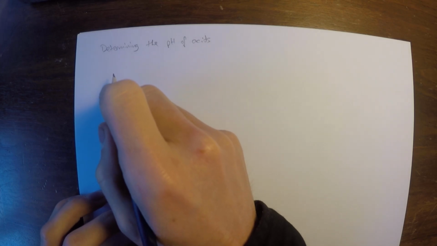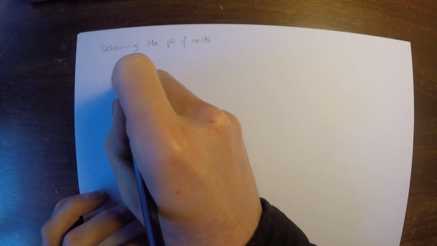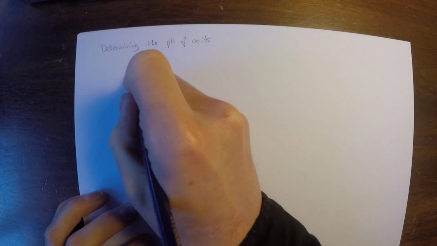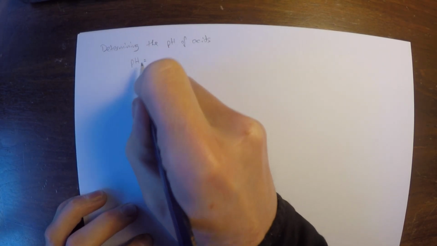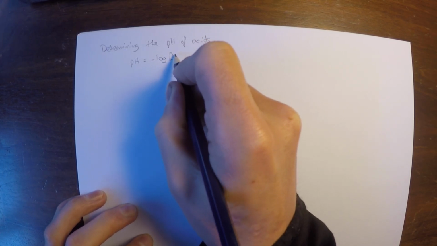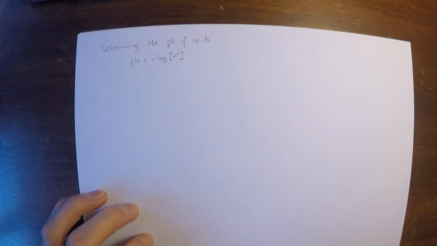Okay, in this video I'm going to be looking at how we can determine the pH of acids. Now before we do this we need to understand what pH is and how we can find it. So pH is a measure of the concentration of hydrogen ions in an aqueous solution. pH can be calculated by finding the minus log of the H plus ion concentration.